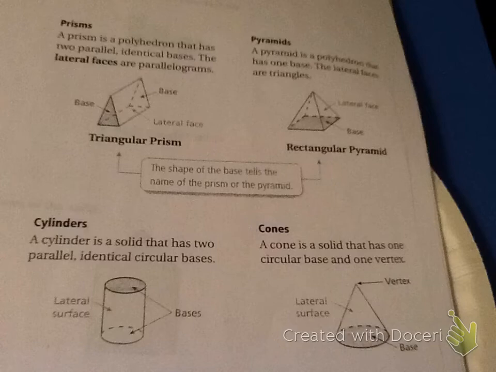A cylinder is the same as a prism. It just has circles for bases, so it's given this special name. And then we'll talk a lot more about this, but this lateral surface that you see here, like the part that might be the label on a can or something, is actually a rectangle if you flatten it out. And a cone is a solid that has one circular base and one vertex.